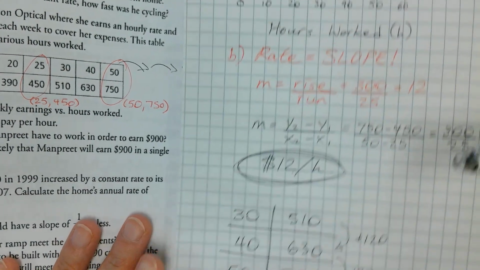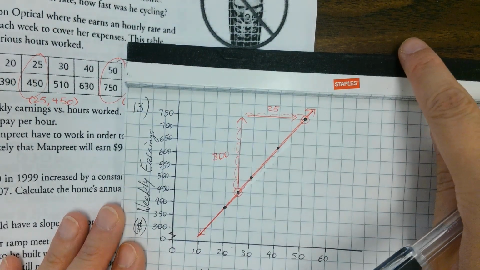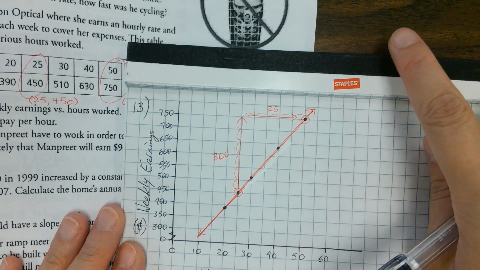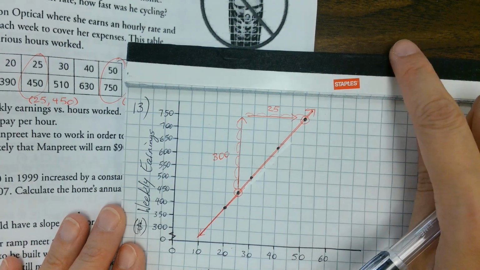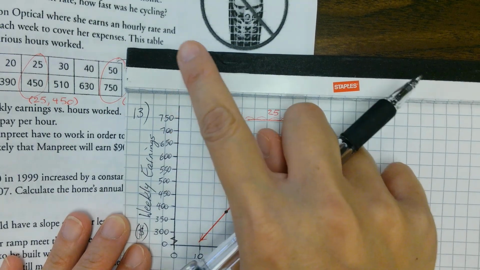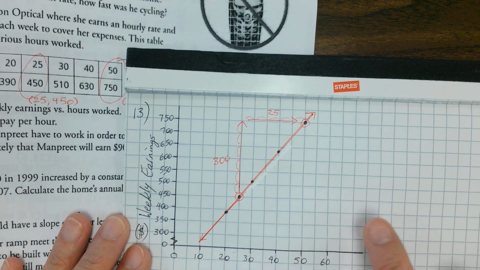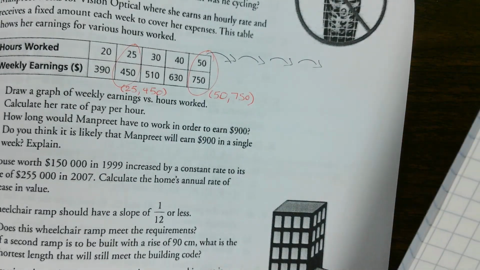I personally would have made the graph bigger and then just extended the line. On EQAO, they love asking this. They love telling you to extend the line, extrapolation. Remember that word, extrapolation? So they love to ask extrapolation questions.